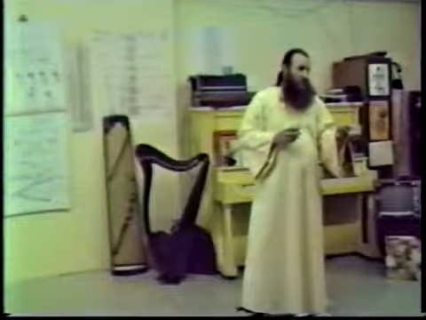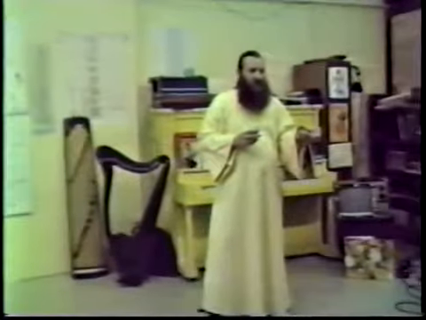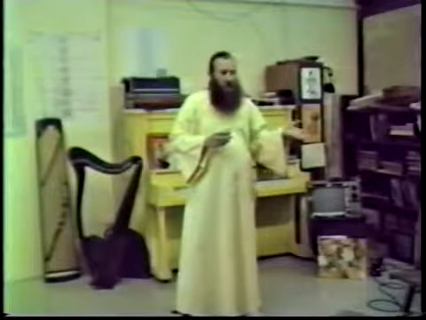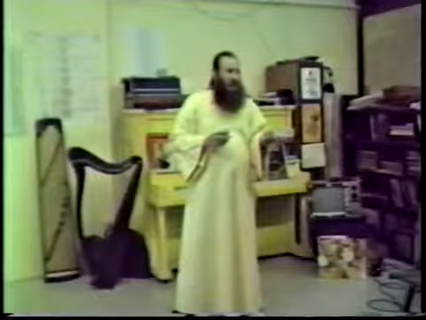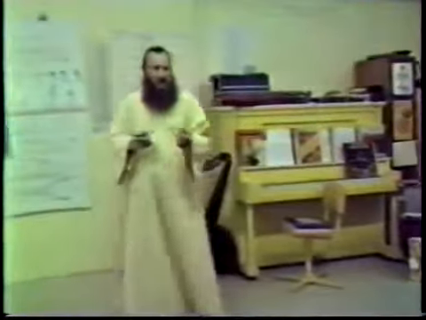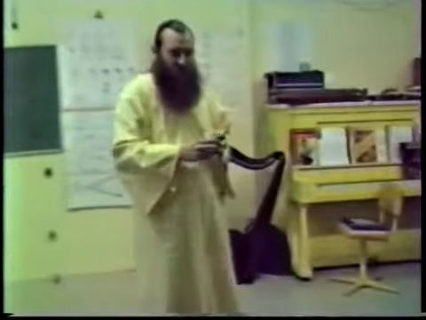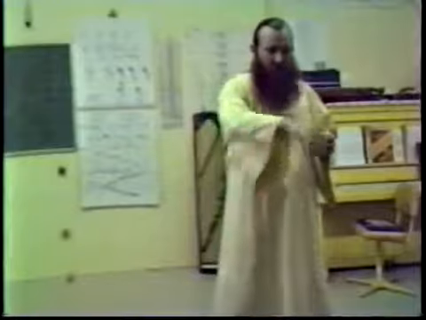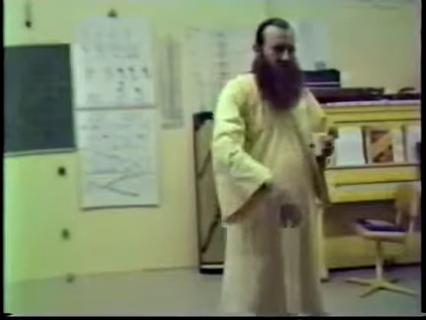Exactly. They're called modes. As a matter of fact, if you start on 6 and play up until 6, you'll have the minor mode on the key of C, which in this case would be A minor. A minor is just C from 6 to 6. What mode is it? That is C major. How do I know that? By the fact that there are no sharps or flats in the key.